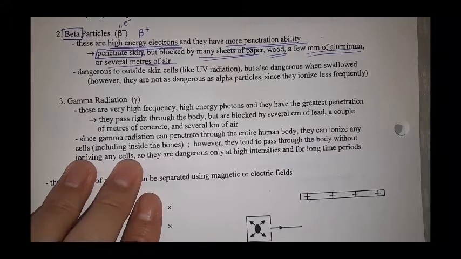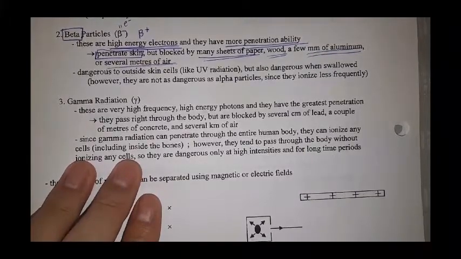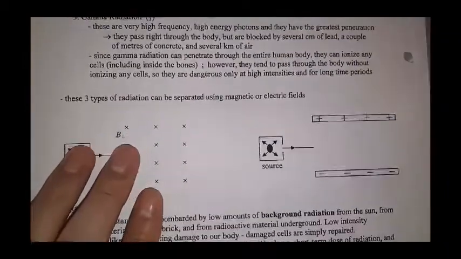And it's also dangerous when you inhale or swallow it directly because it can ionize, but it's not as ionizing as an alpha particle because of its small size. It will decay relatively quickly.